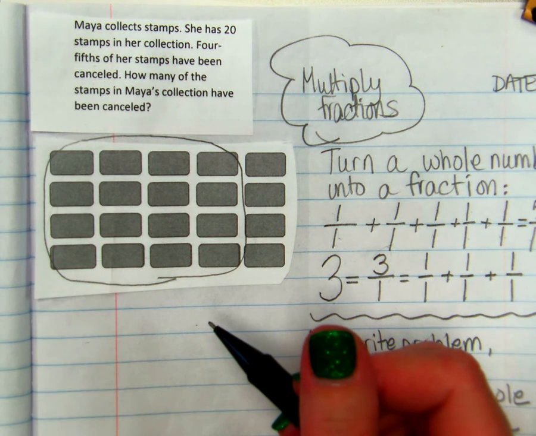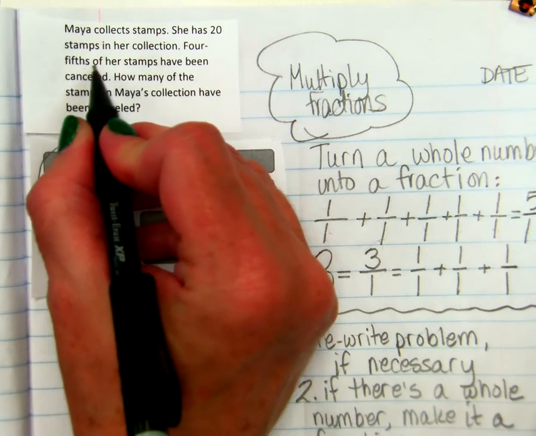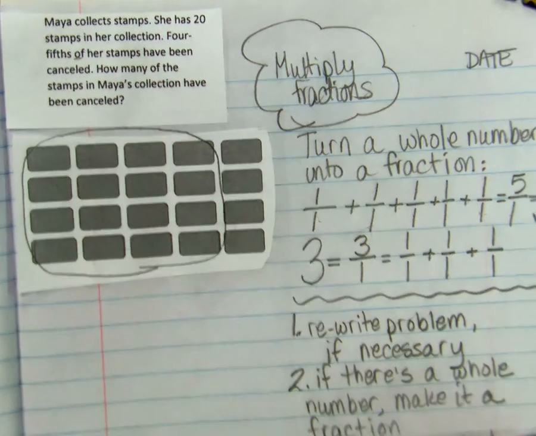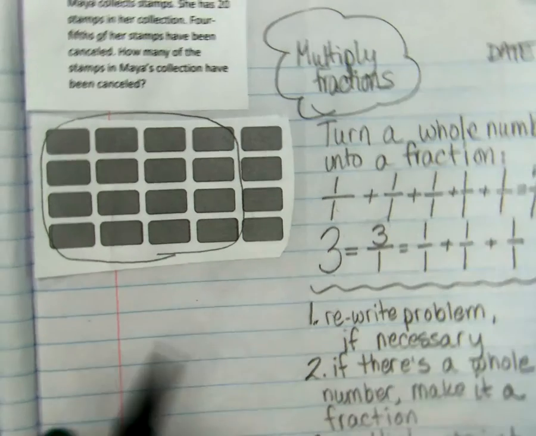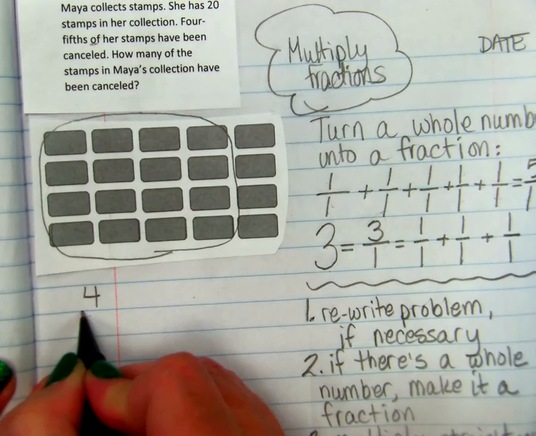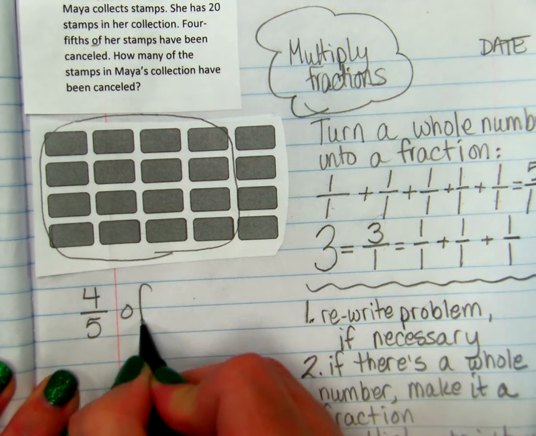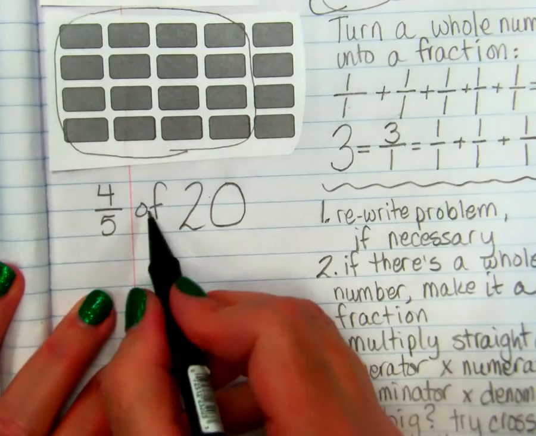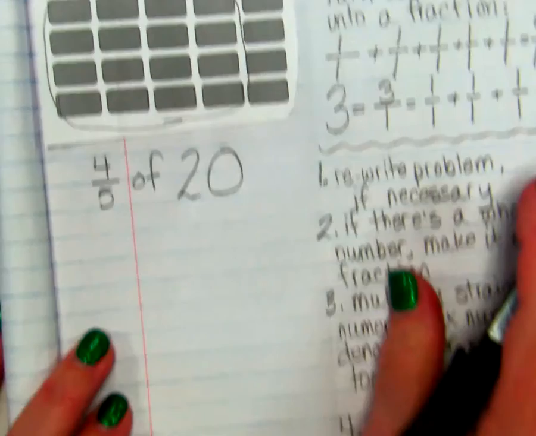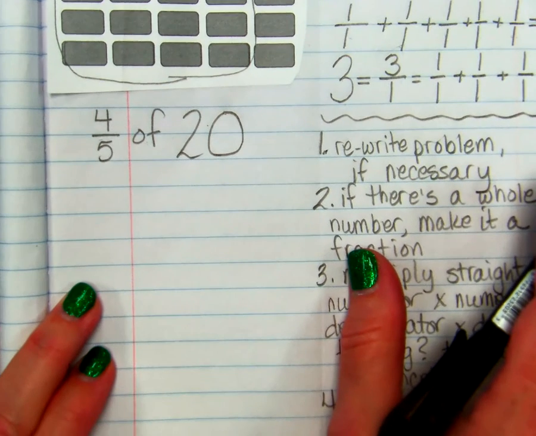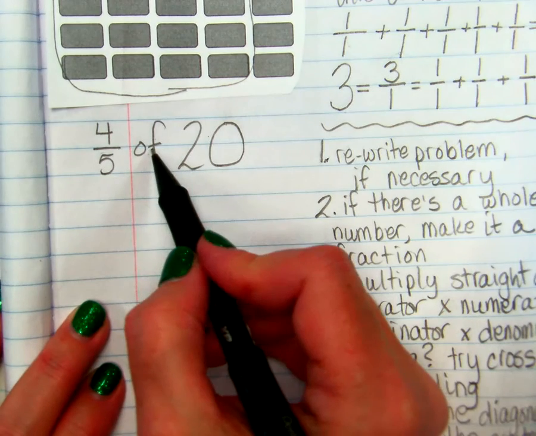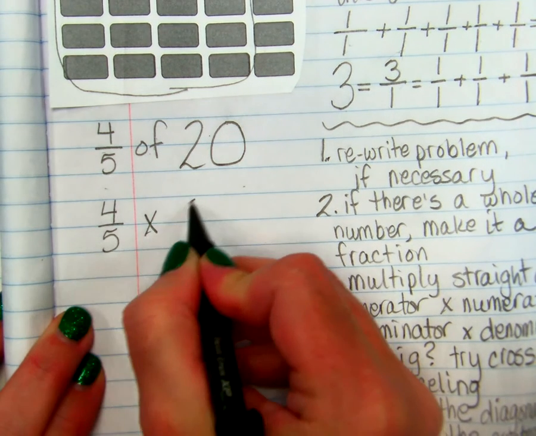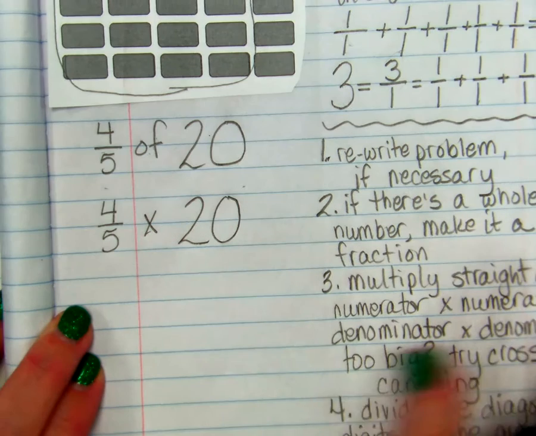And this is what it looks like. This is what I was talking about earlier. You need to take this word "of", and it's the rewrite the problem if necessary. So we're going to write here 4/5 of 20. And we're going to keep this note here to remind us that we're going to turn this into a multiplication symbol. All right, I'm going to skip a line, and I'm going to put 4/5 of 20. It looks like this.